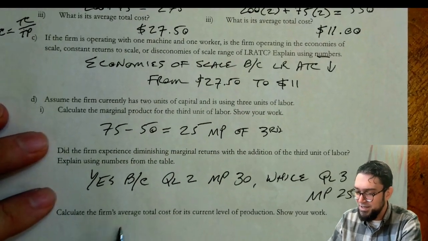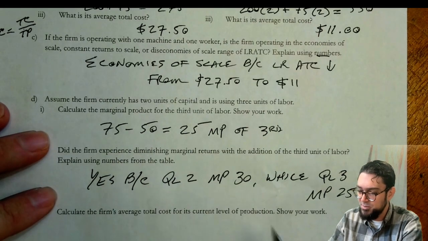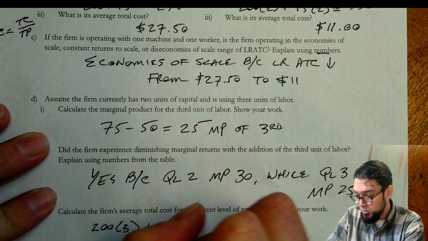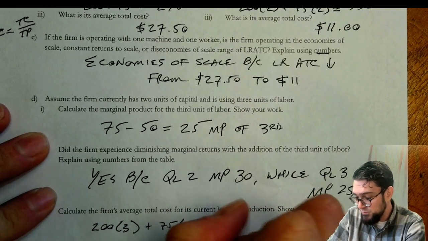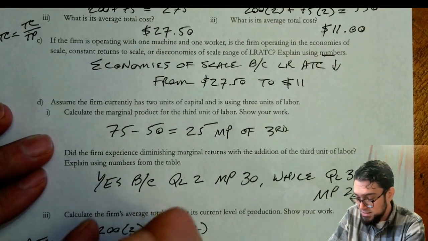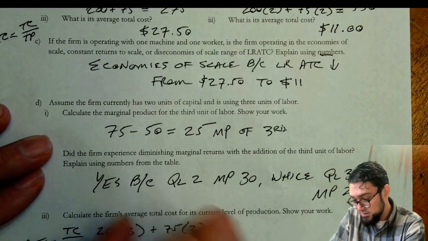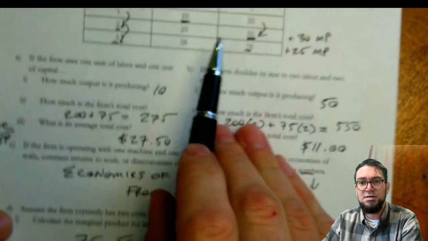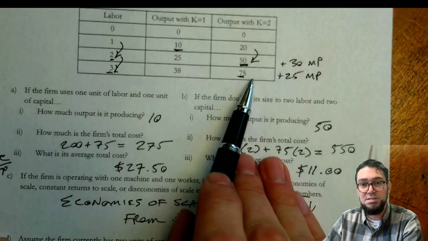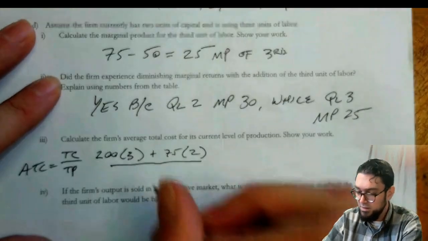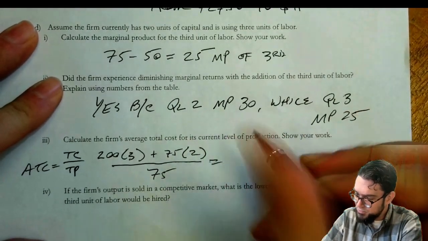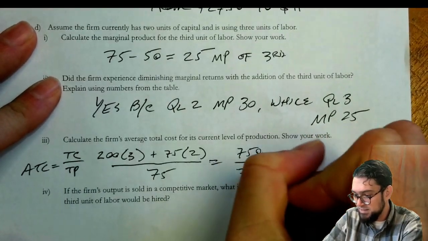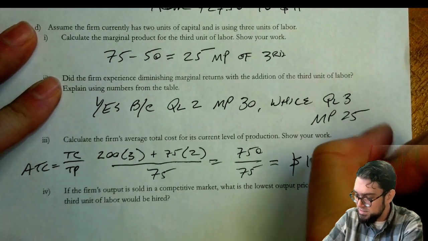So this is one more of these average total cost things. So it's 2 units of capital, 3 units of labor. So we have $200 times 3 labor plus the 75, and we have 2 of those machines. So our average total cost is always equal to total cost over total product, right? So we've got that part. And our total product at that level of output of 3 workers and 2 machines is 75. So over 75. And so this is going to be 600 and 150. So that's 750 divided by 75, a nice round number, which is $10.